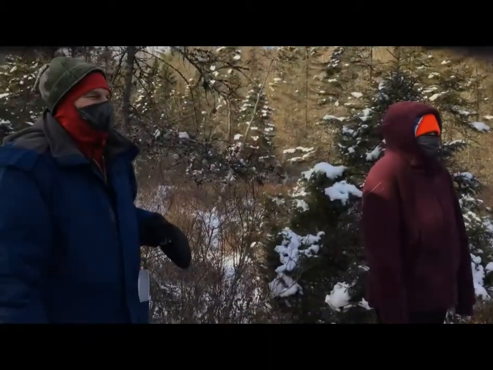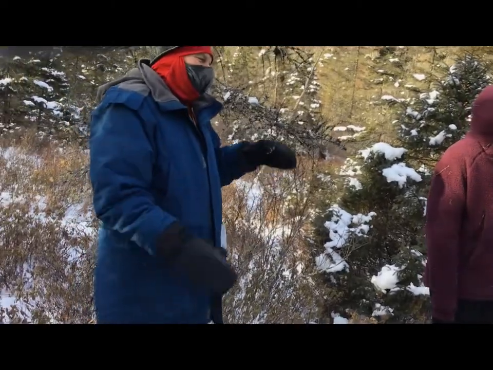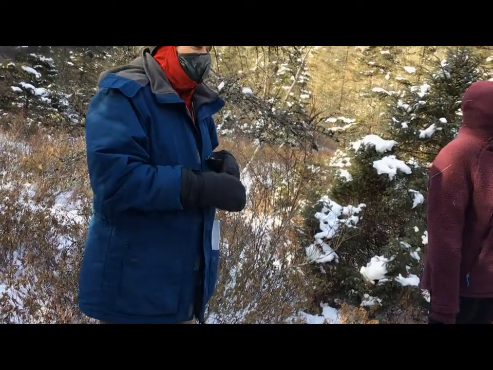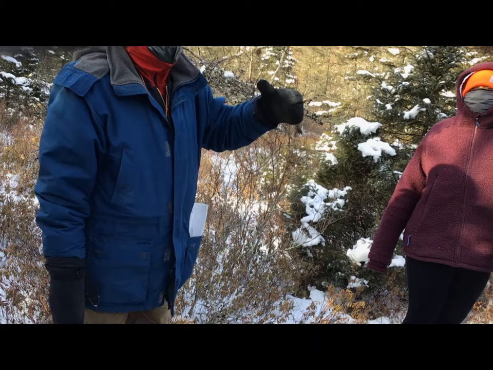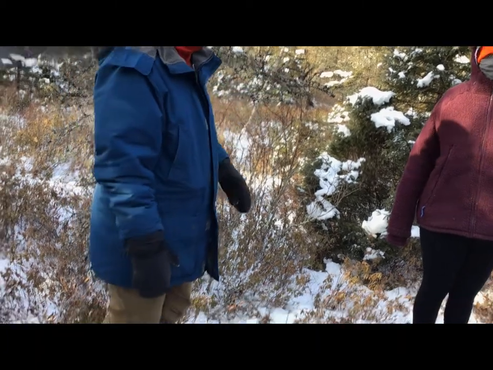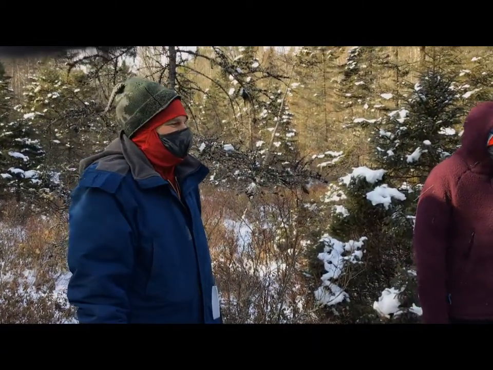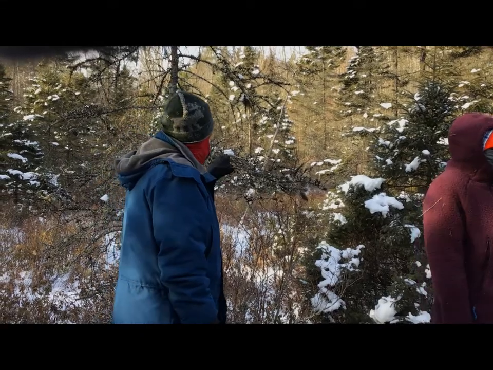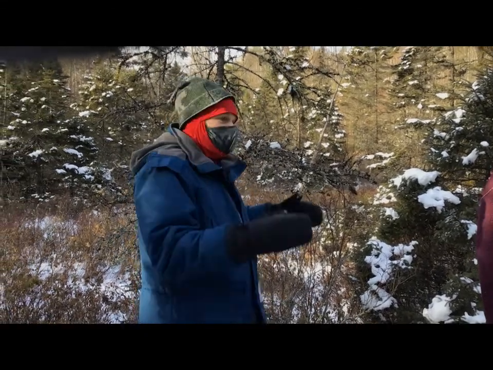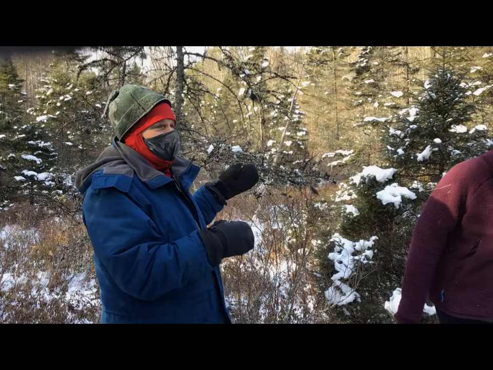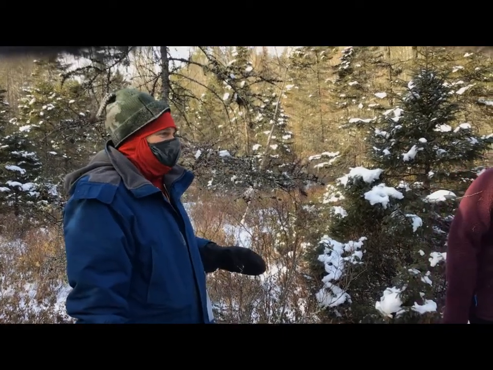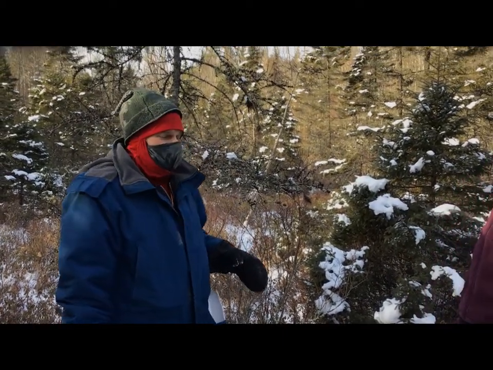Do you have a question? Yeah, what's the Latin for larch? Larix. Larix laricina, if I'm pronouncing that correctly. Yes. So you're only going to find this in bogs or on the sides of slopes where it's wet. Larix laricina.